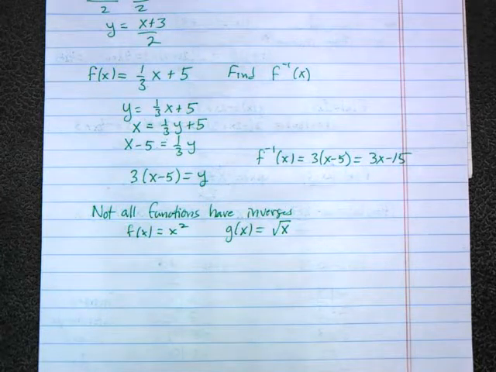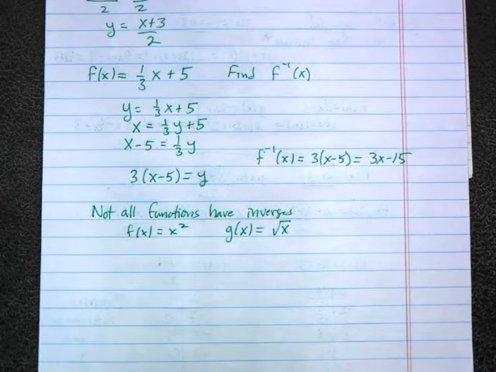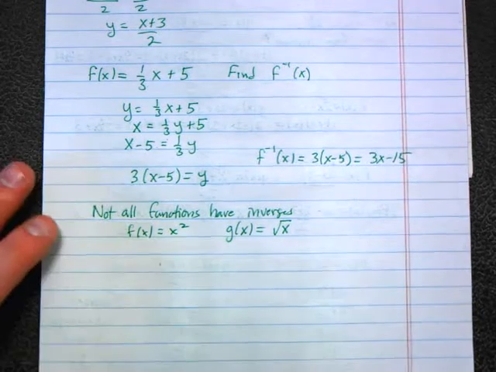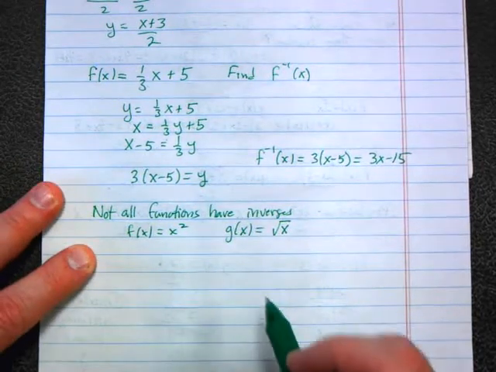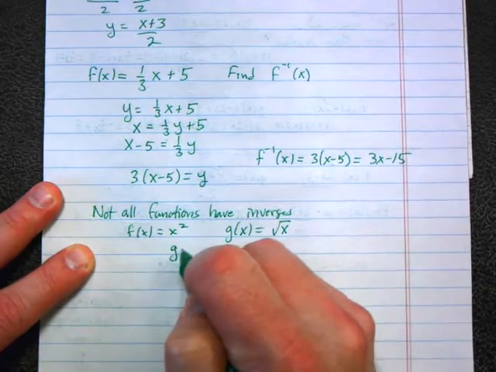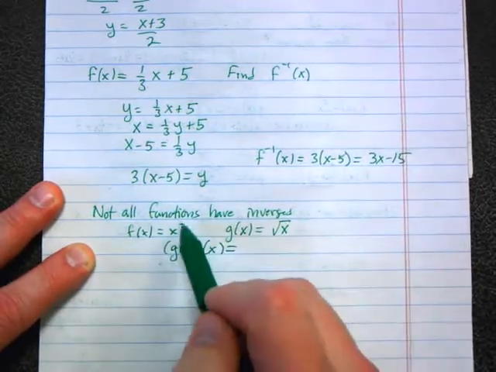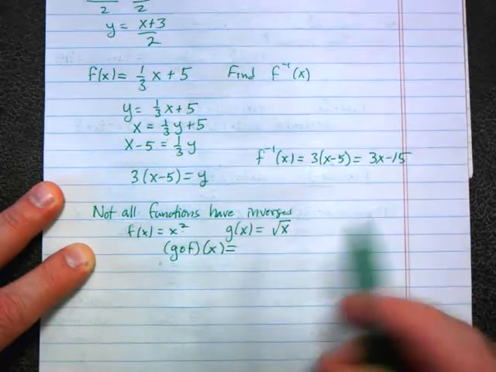f of x equals x squared, and g of x is the square root of x. It's very, very tempting to say those functions are inverses, because we say it all the time that squares and square roots cancel each other out. But that's only partially true.